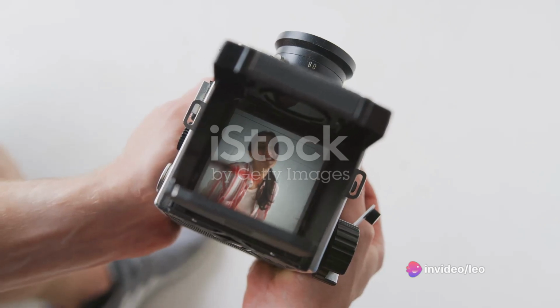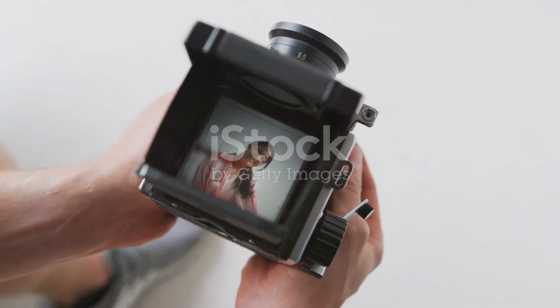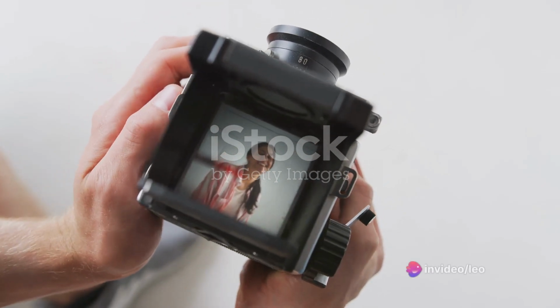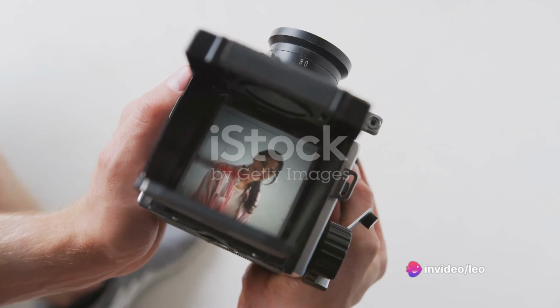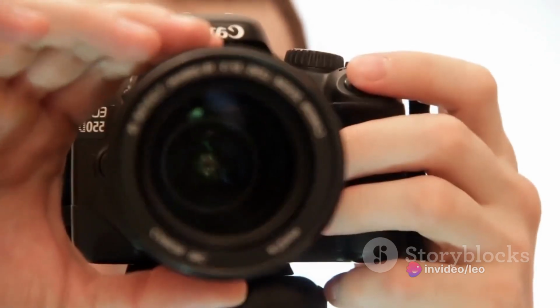Consider this scenario. You're capturing a portrait. A wide aperture will give you that beautiful background blur, isolating your subject. Combine that with a faster shutter speed, and you can freeze even the subtlest movements, preserving every detail of the moment. Now let's flip the script.